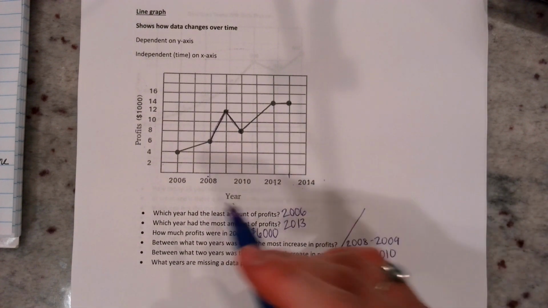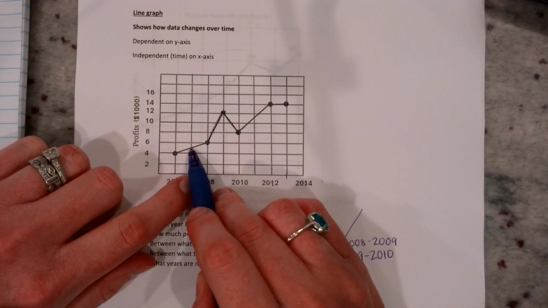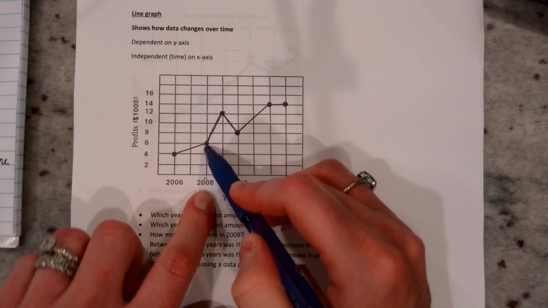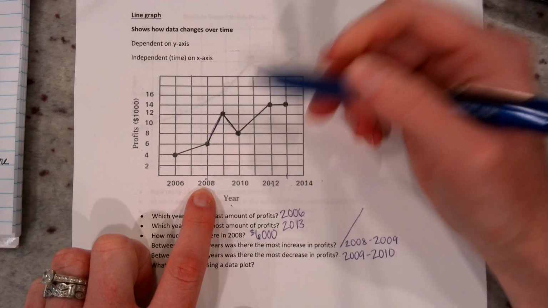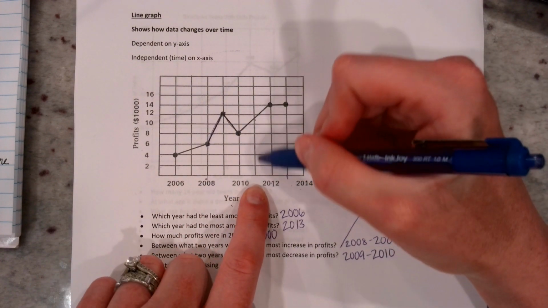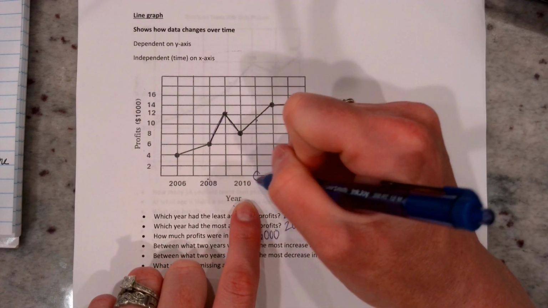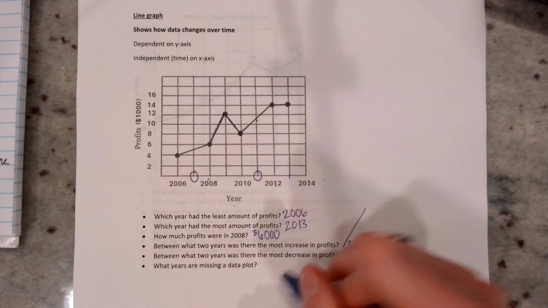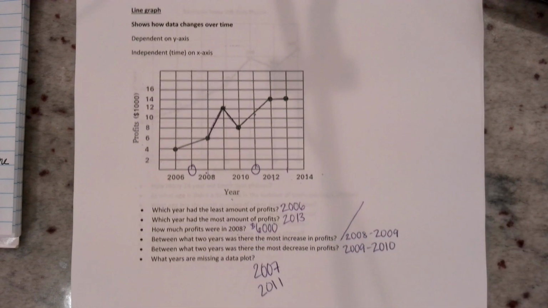Well, let's look carefully at this. There's one for 2006. There's not one for 2007. Well, maybe it only goes every 2 years. Let's check. 2008. Oh, there's one for 2009, 2010. Not one for 2011. 2012 and 2013. So you're missing 2011 and 2007. So 2007 and 2011.